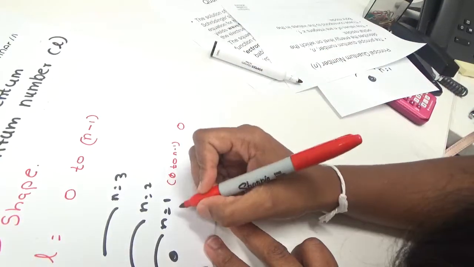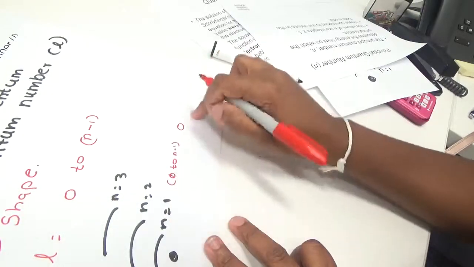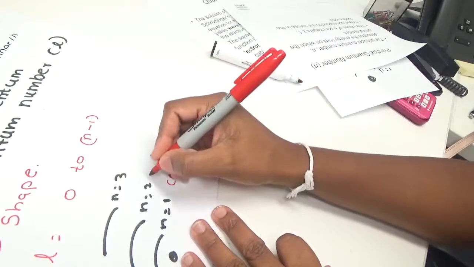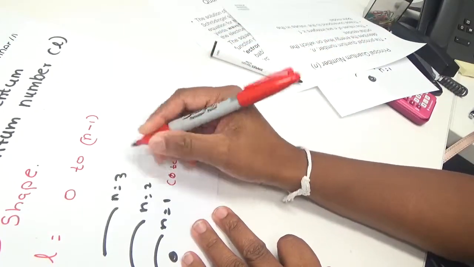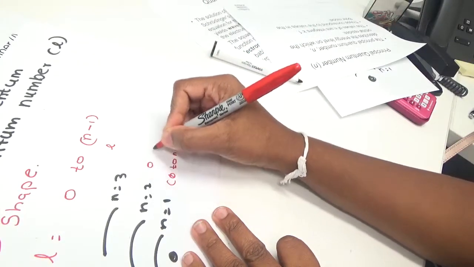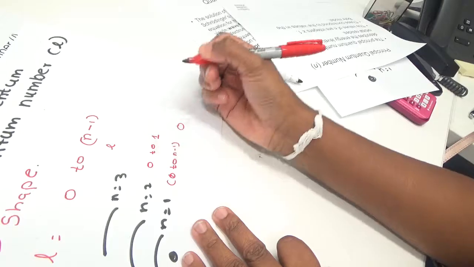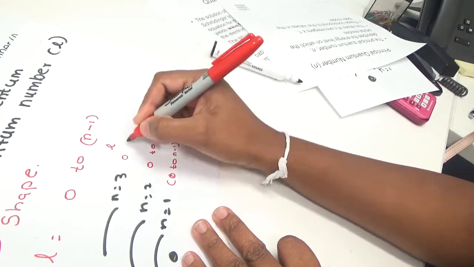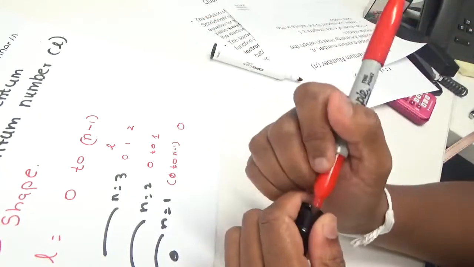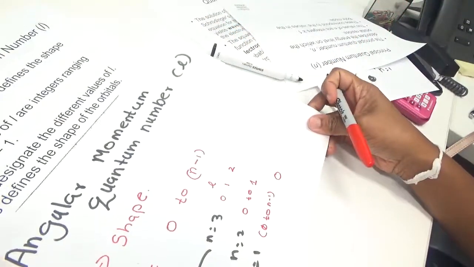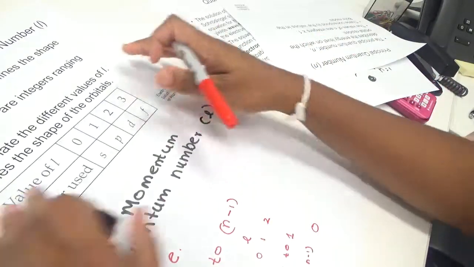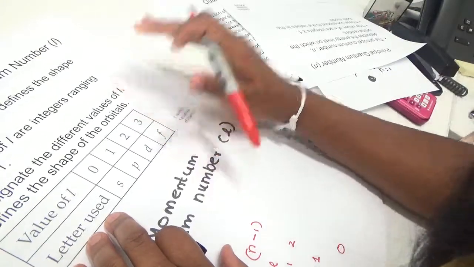That means at the first level, there is only one orbital, the one closest to the nucleus. So you go to the n equals 2 level and apply this relationship. L is 0 to 1, so you have 0, 1. So these are the L values for the angular momentum quantum number.